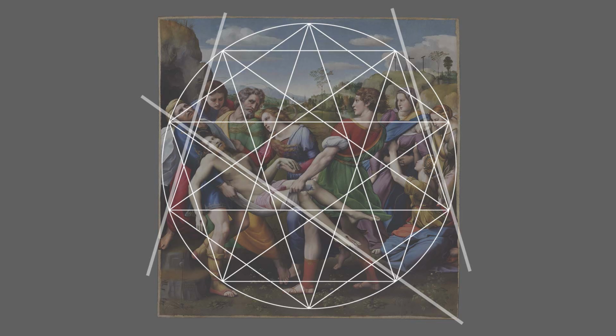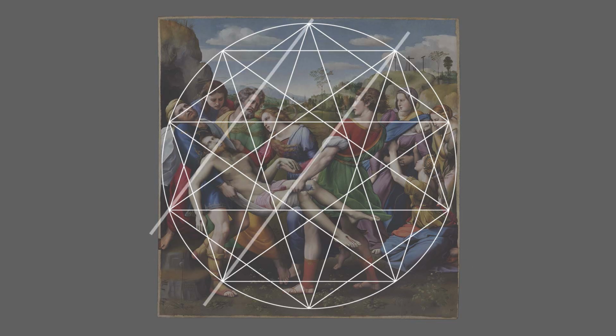But the most significant lines, the one along the head and arm of the man on the right carrying Christ, and the line parallel to that through St. John's head and along Christ's upper arm, are missing, unless new lines are drawn, here in the geometry.